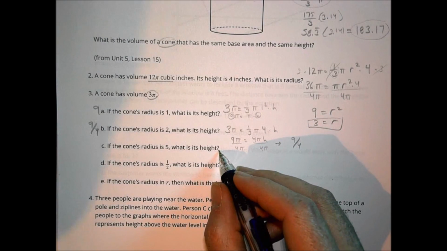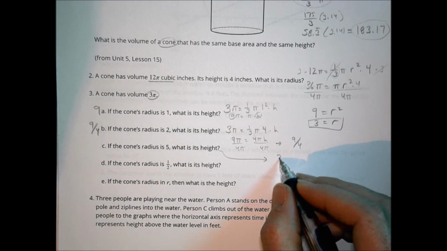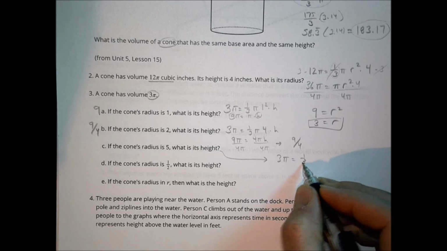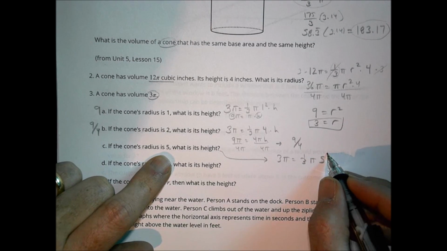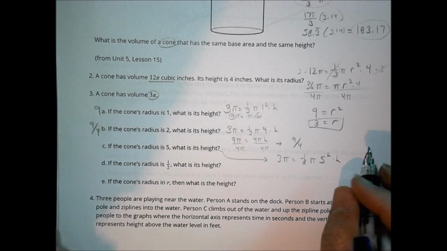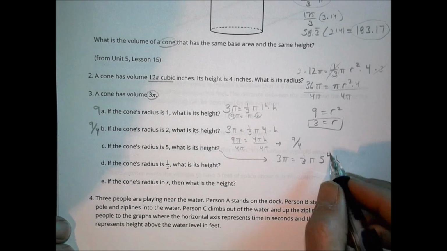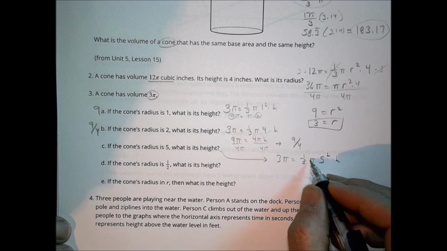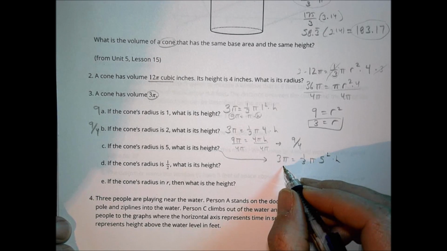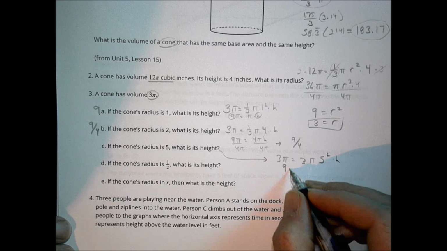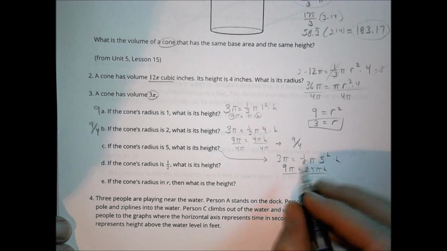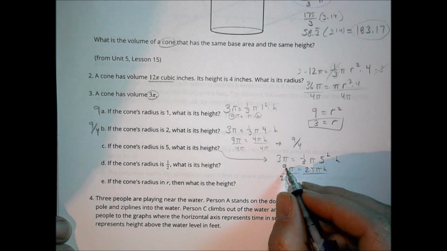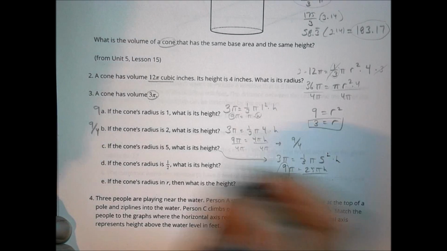For C, same idea. 3 pi equals 1/3 pi times the radius, which is 5 squared, times the height. 5 squared is 25. So I can multiply by 3 again, so you have 9 pi equals 25 pi h. You divide by 25 pi, and what you're left with for h is 9/25.